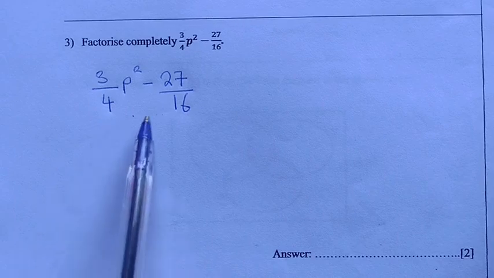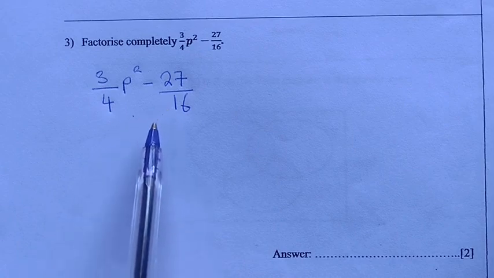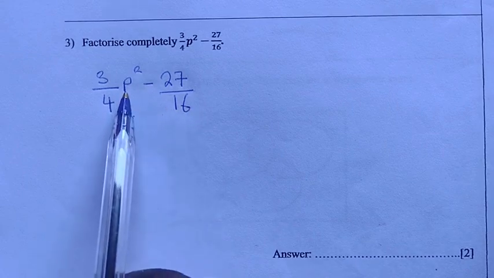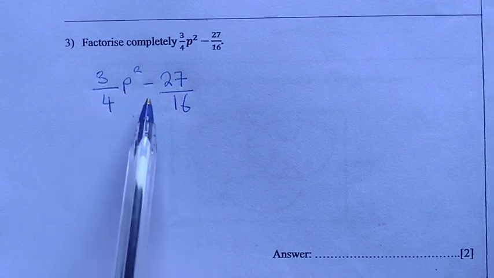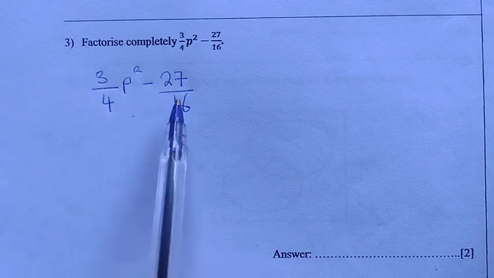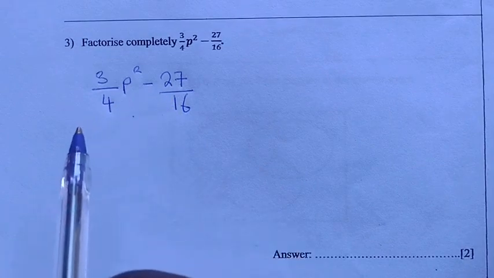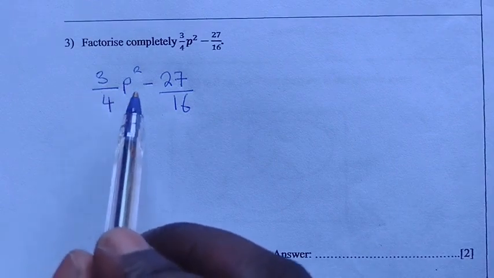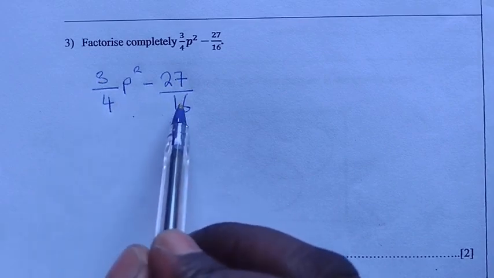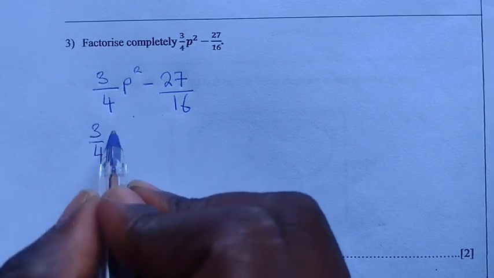So in order for you to factorize this expression completely, you need to look for the common terms, or the highest common factor. In terms of the letters, we only have a p right here. Then in terms of the numbers, we have 3 over 4 and 27 over 16. So you really need to be careful. So the highest common factor of 3 over 4 and 27 over 16, we will factor out the same, which is 3 over 4. Open bracket.